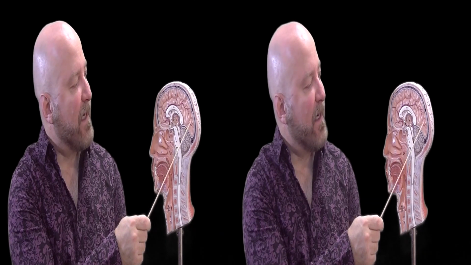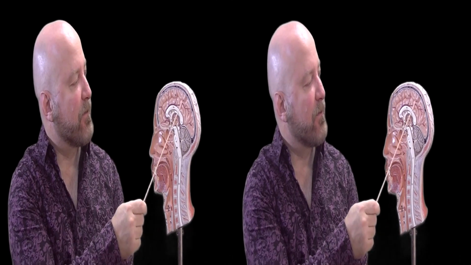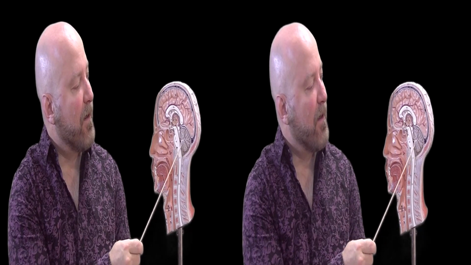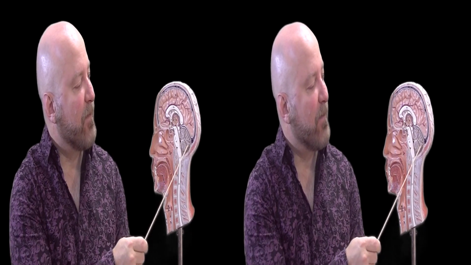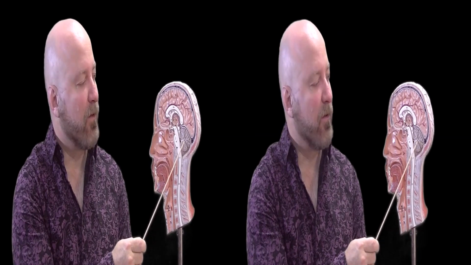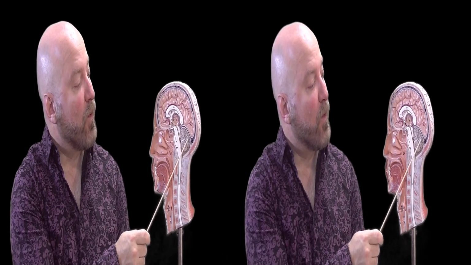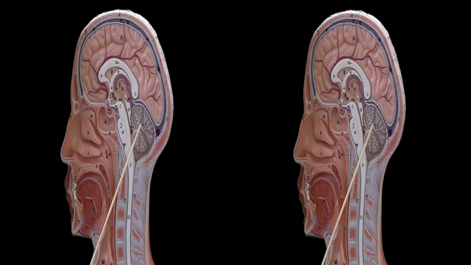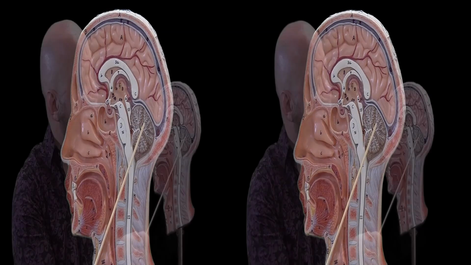Talking about the brain itself, we can see the cerebrum here. We can see the cerebellum behind the brain. The cerebellum is largely involved in balance and coordination. You can see the white matter of the cerebellum, which resembles a tree-like structure. This white matter of the cerebellum is also referred to as the arbor vitae, which means tree of life in Latin.